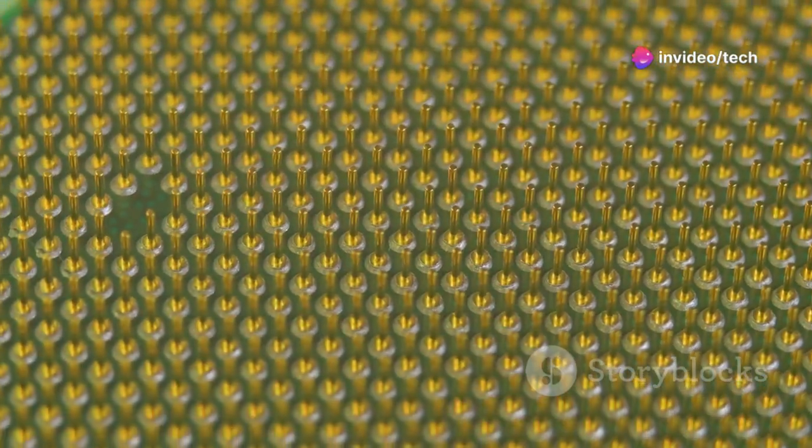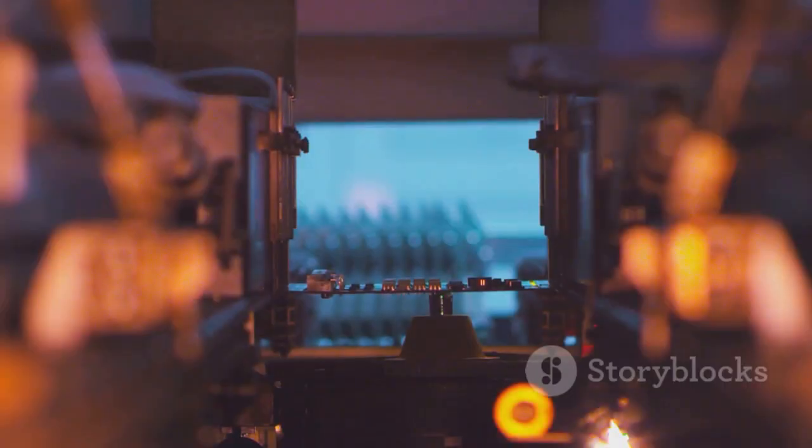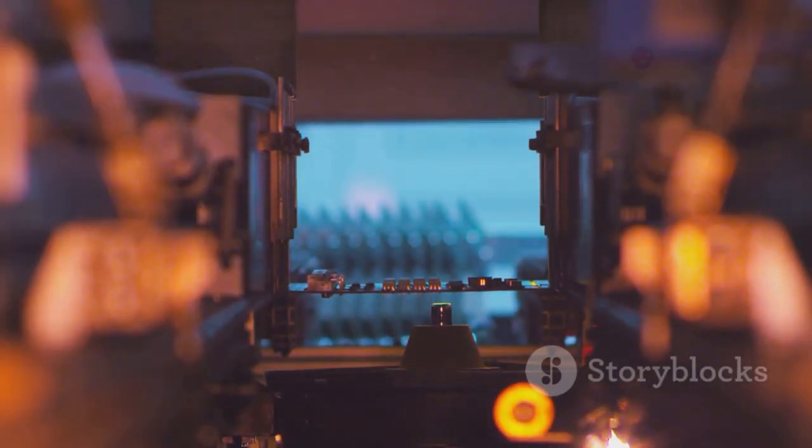A typical transistor consists of three terminals: a source, a drain, and a gate. The flow of current between the source and drain is controlled by a voltage applied to the gate terminal. The ability to control electrical current in this way revolutionized electronics, enabling the development of smaller, faster, and more efficient devices that have transformed our world.